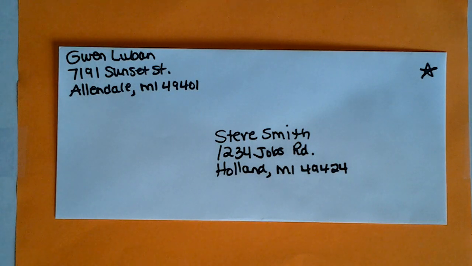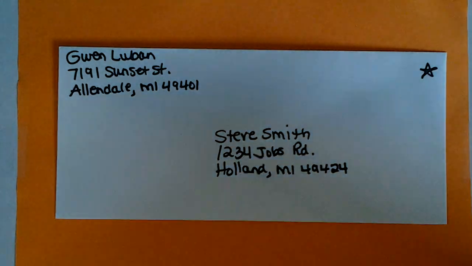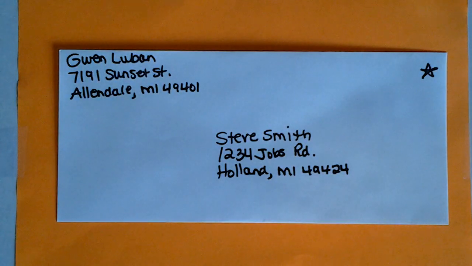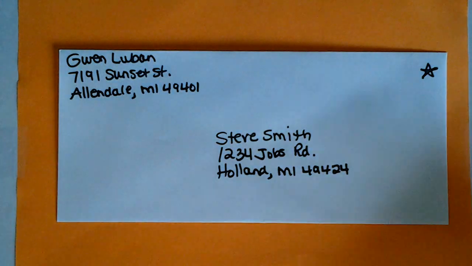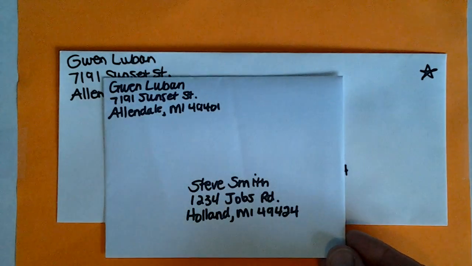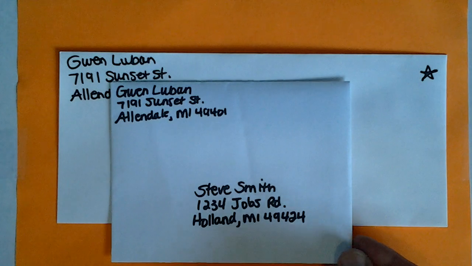Note that the layout for this one is the same no matter the size of the envelope. A larger envelope, like this one, or a smaller envelope that you might use for a thank you note or for a card or a greeting to grandma would be the same. The layout's the same. The purpose of sending is different.